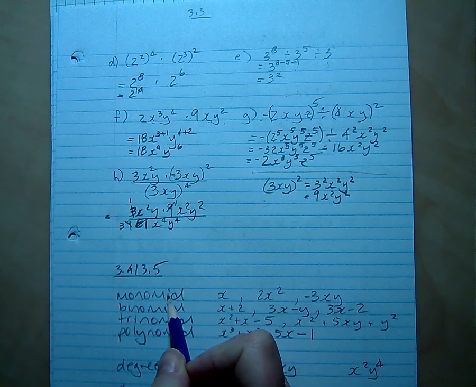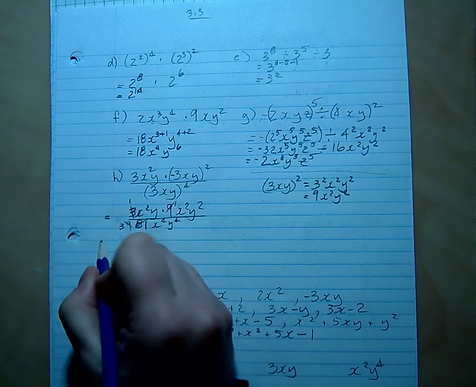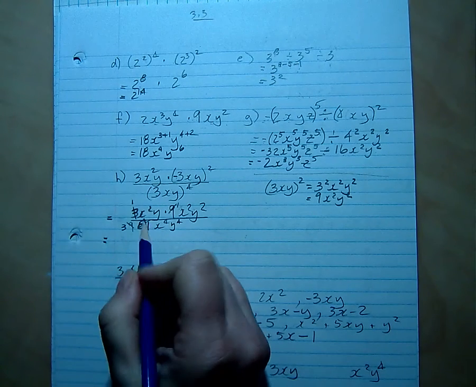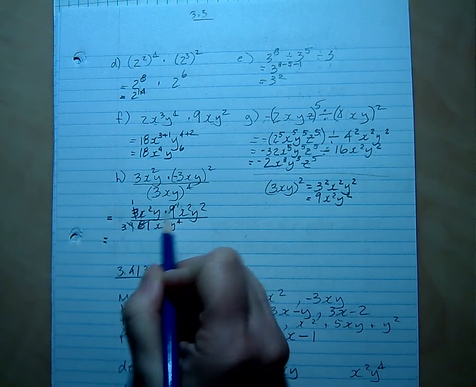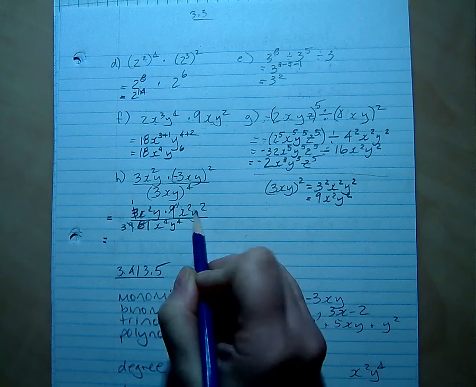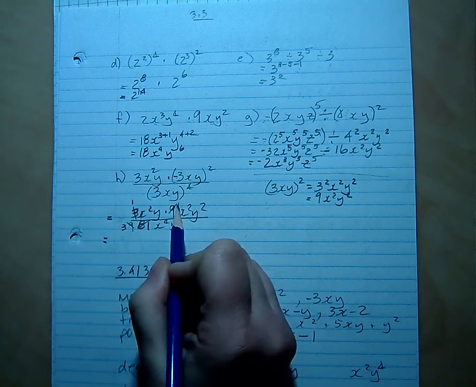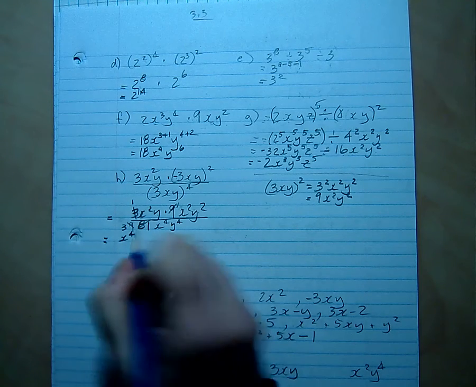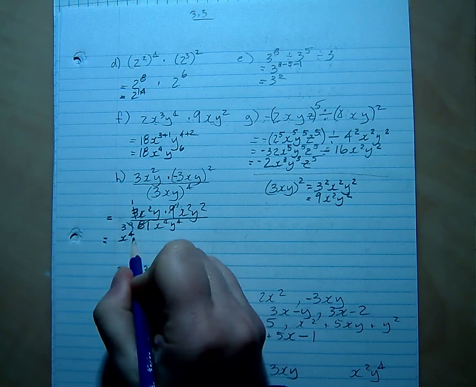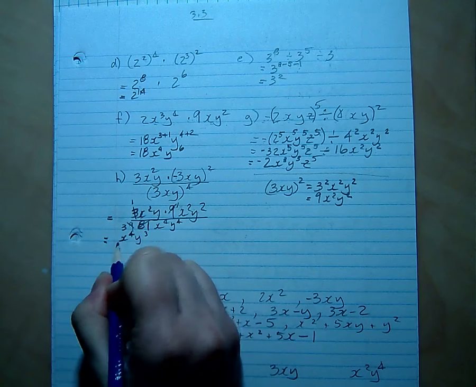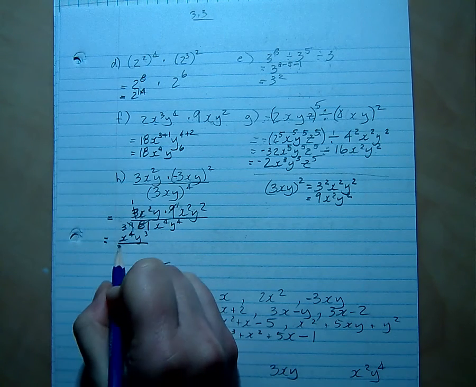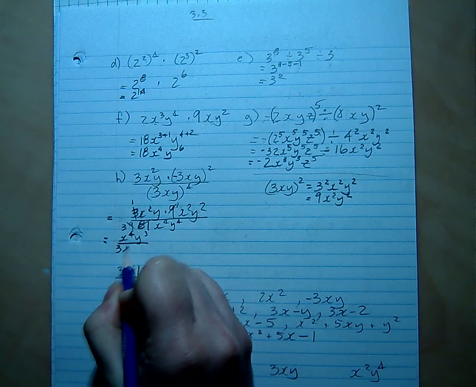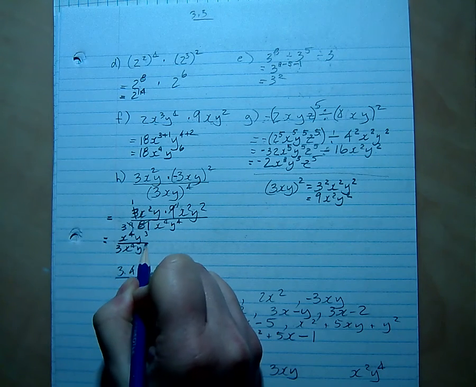So now it's really getting kind of messy. Let's just clean this up a bit. So now I have 1 times x squared times y times 1 times x squared times y. So 1 times 1 is 1. X squared times x squared is x to the 4. And y times y squared is y to the 3. All over, this is a 3. X to the 4. Y to the 4.